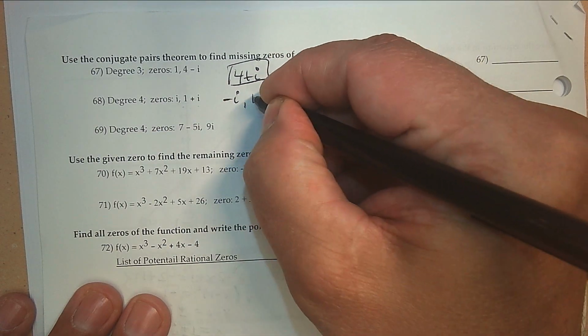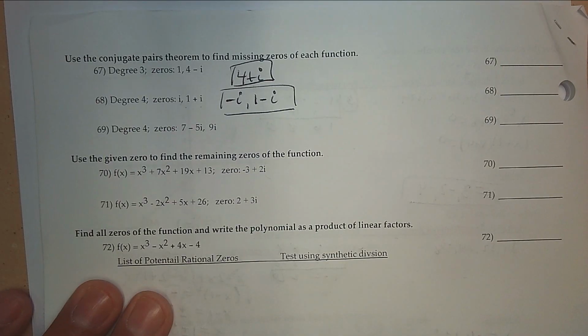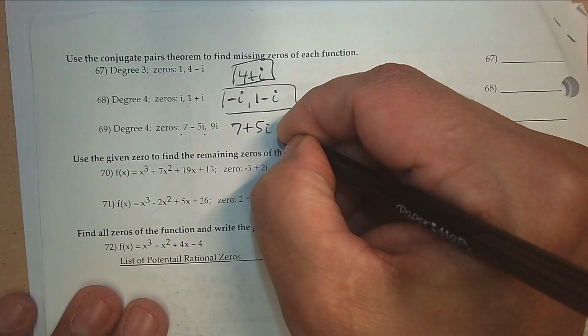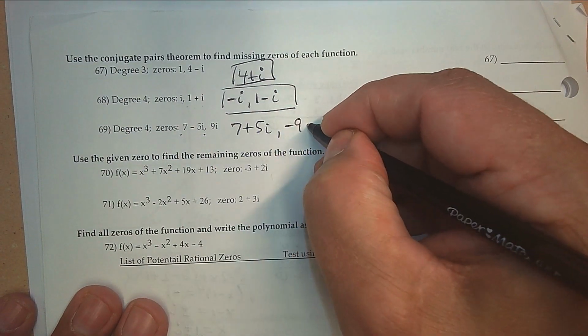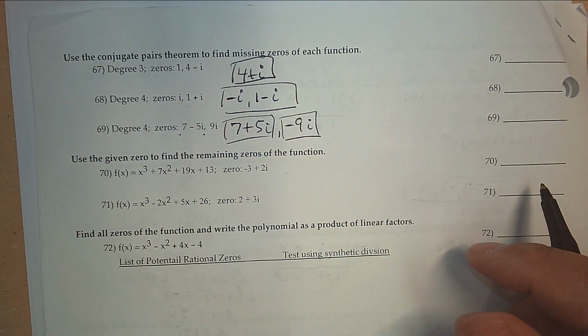So I was missing 2 of them because complex and imaginary zeros come in pairs. So I have 7 subtract 5i, so that's 7 plus 5i, and then 9i would give you negative 9i. So those are the 2 that we're missing, as they always come in pairs.